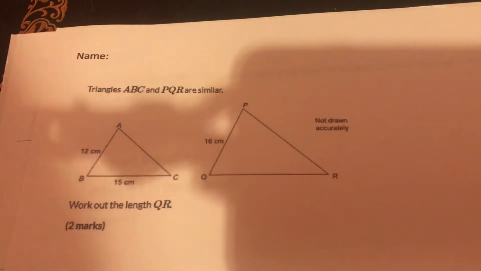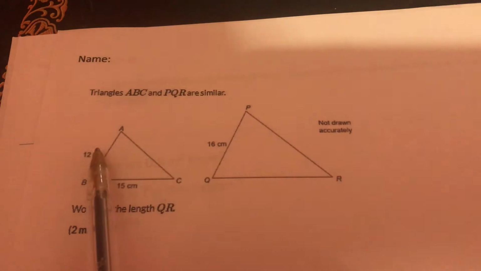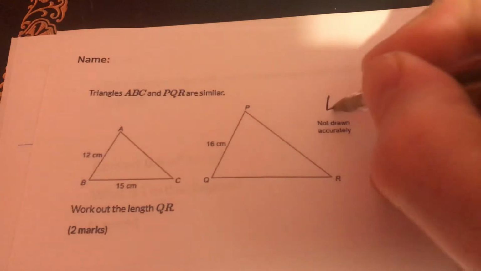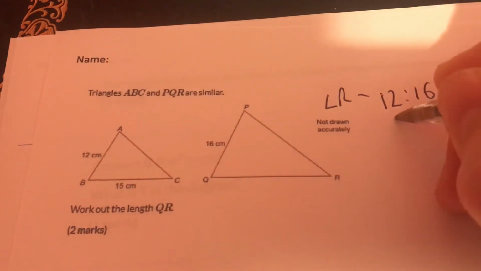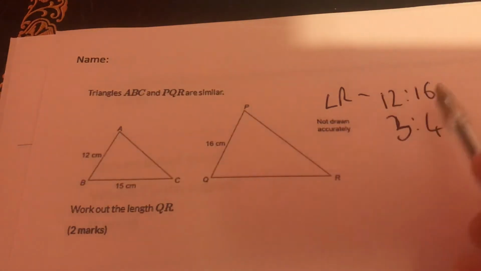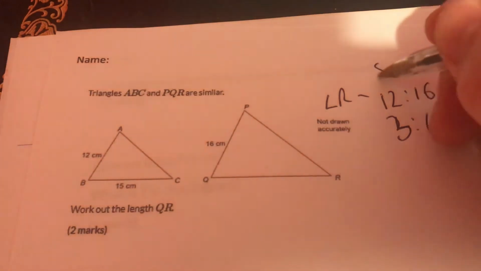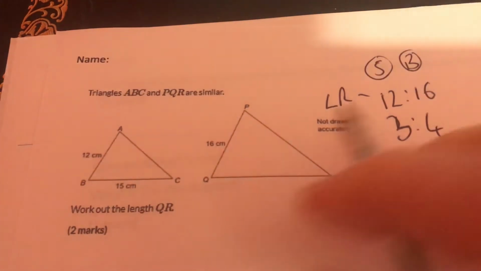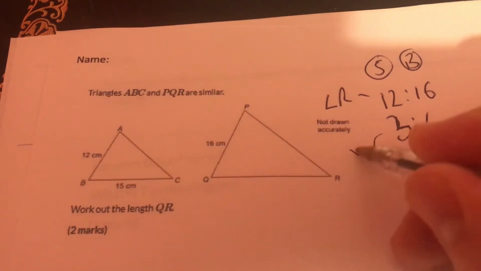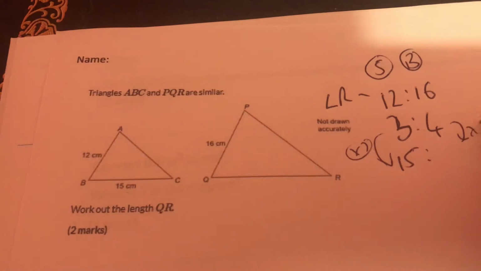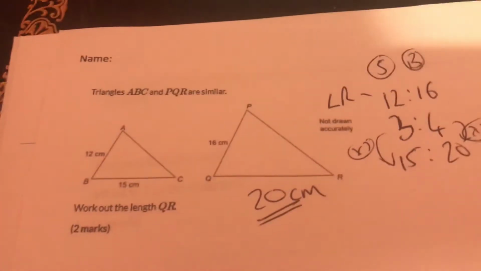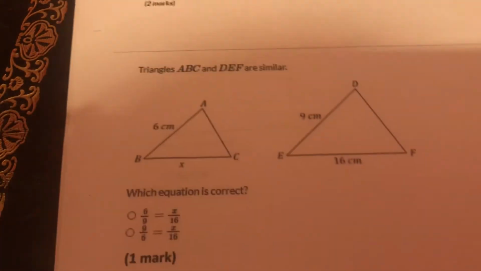So let's start with this one, 12 to 16. I'm going to do this as a length ratio. I know that can be simplified to 3 to 4. That's the small shape to the big shape. Well, look at this. We've got 15 there. So that's multiplied by 5. The ratio scales up by 5. So the missing length, QR, must be 20 centimetres. Nicely done there with the ratio.